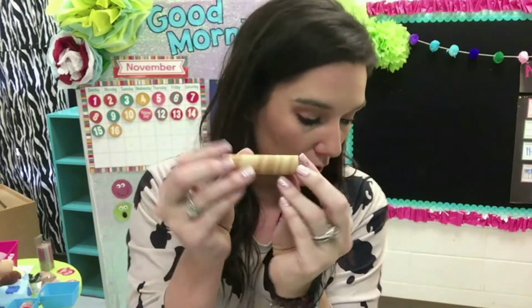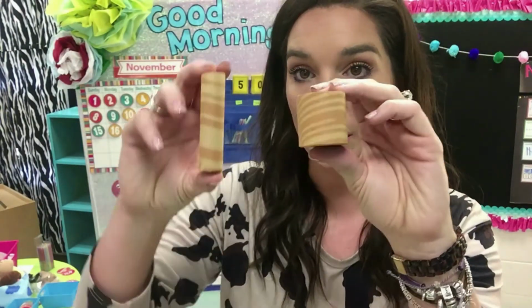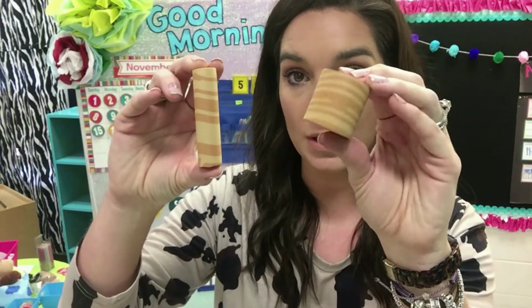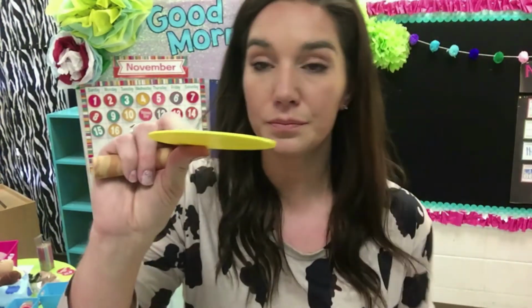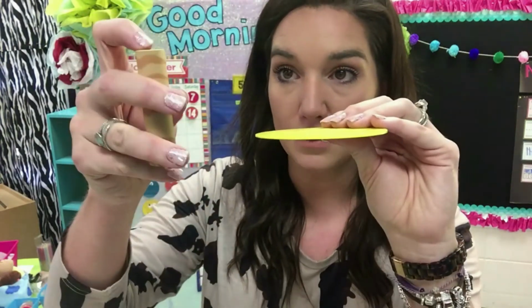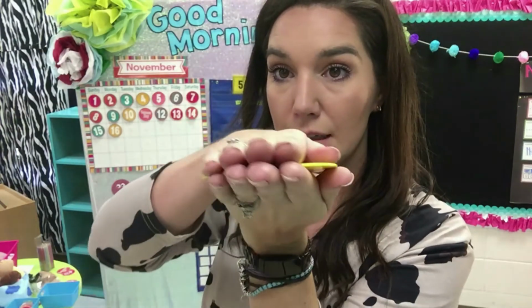And here's my cylinder. All right, now a cylinder could also look like this, couldn't it? Short and fat. That looks a little bit more like a soda can or a soup can. Those are cylinders in real life. Here's a circle, okay? And that's what the ends of the cylinder are. And you can see when I hold the circle in between my hands that it is flat like a pancake.